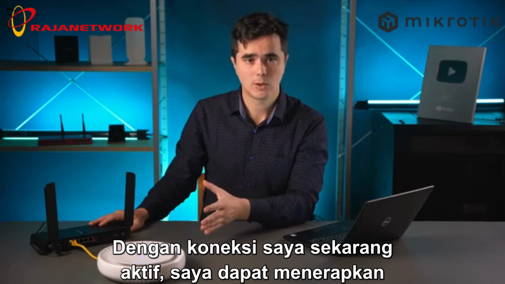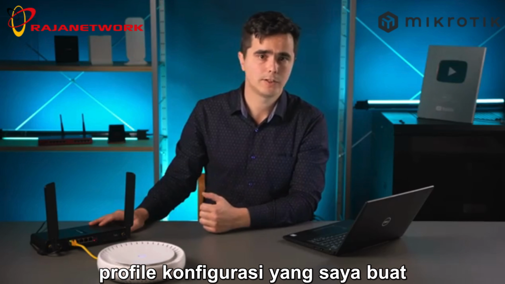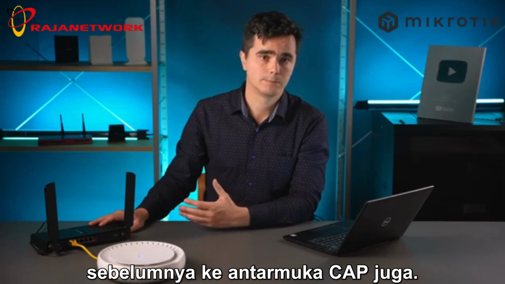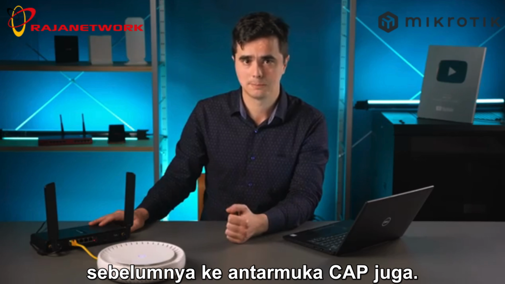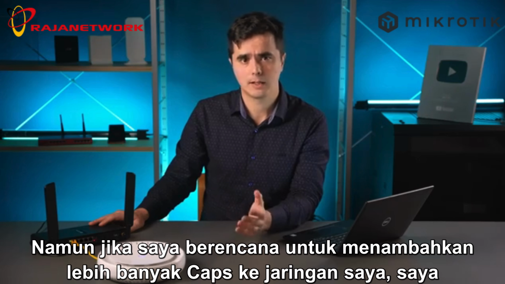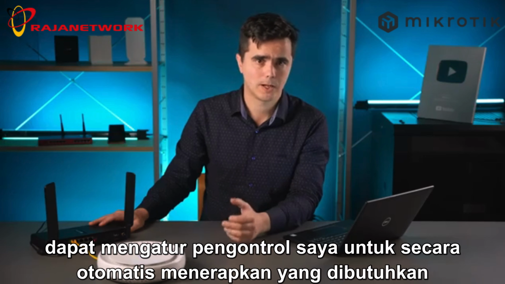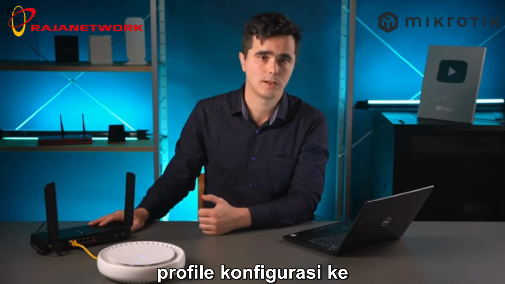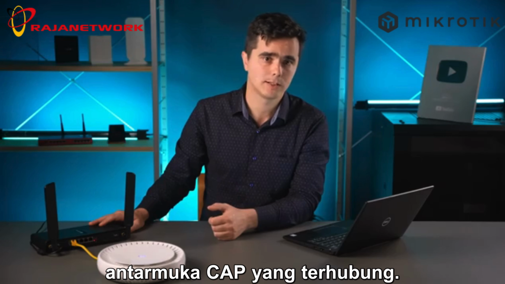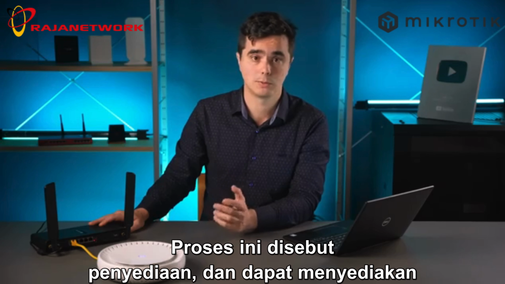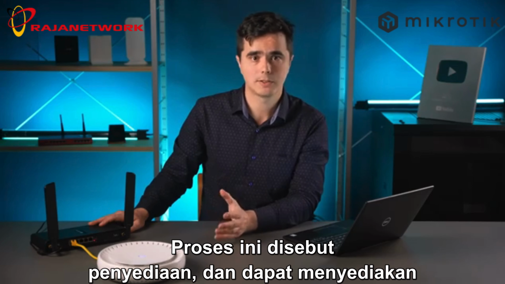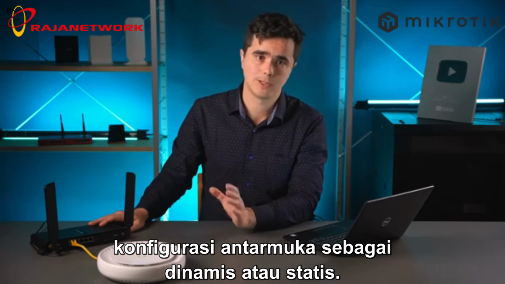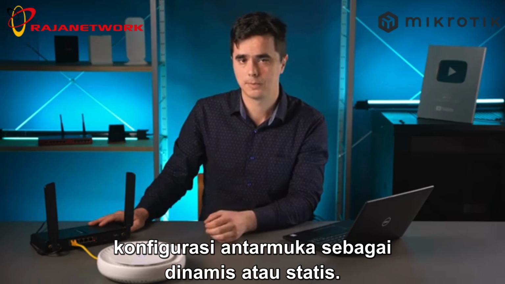With my connection now active, I can apply the configuration profile I created earlier to the CAPs interfaces as well. But if I planned on adding a lot more CAPs to my network, I could set my controller to automatically apply the needed configuration profiles to the interfaces of CAPs that connect. This process is called provisioning, and it can provision interface configurations as either dynamic or static.